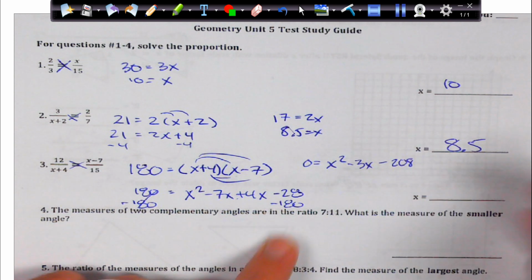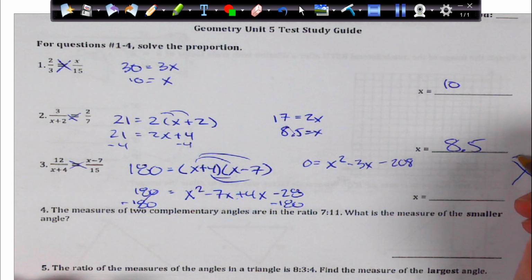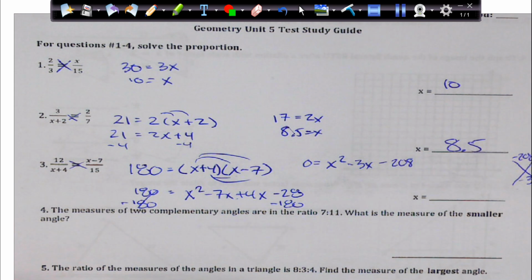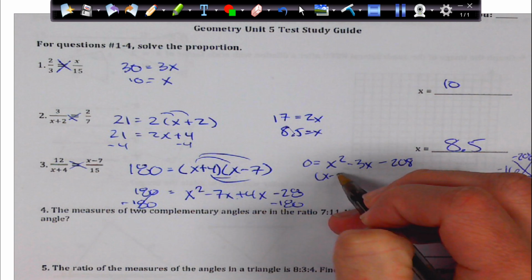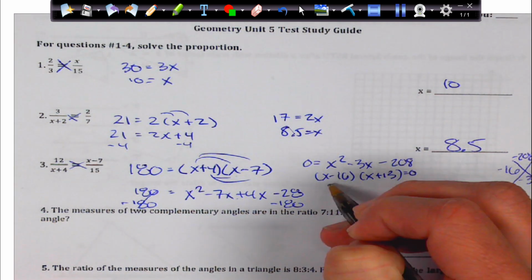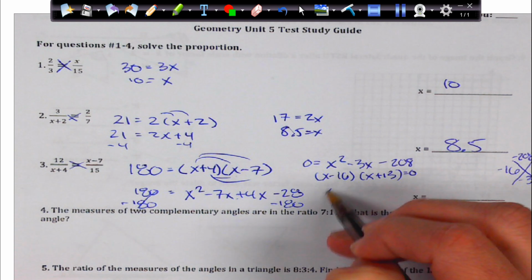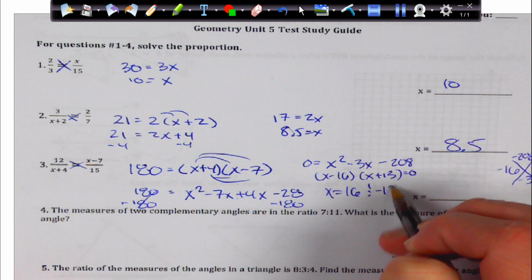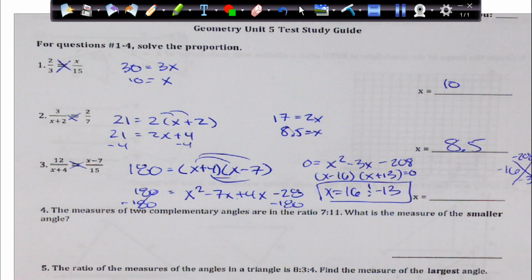So from there I just have to factor, and what two numbers multiply to negative 208 and add to negative 3? If you divide 208 by 13 or 16, you should get the values. Obviously one's positive, one is negative. The 16 here is negative, so we get x minus 16 and x plus 13 equals 0, so set them each equal to 0, which basically will just result in x equals 16 and negative 13 as your answers.